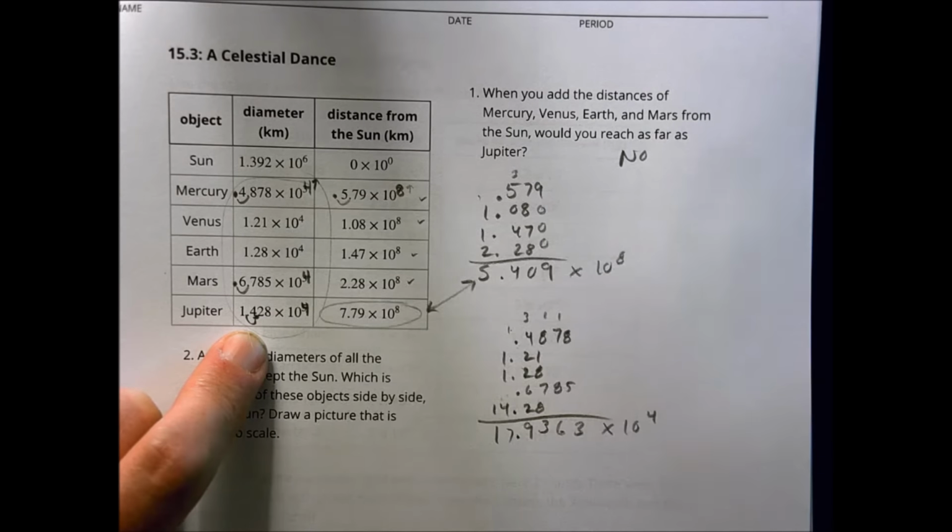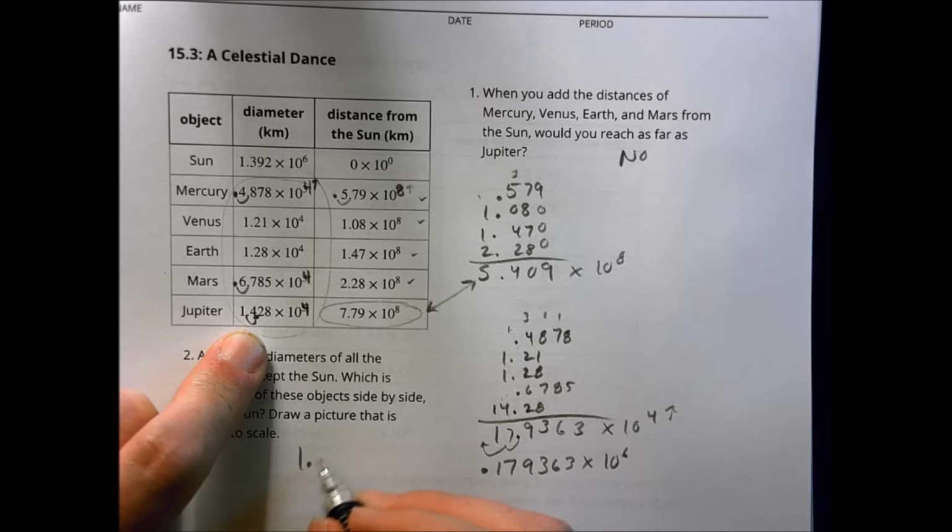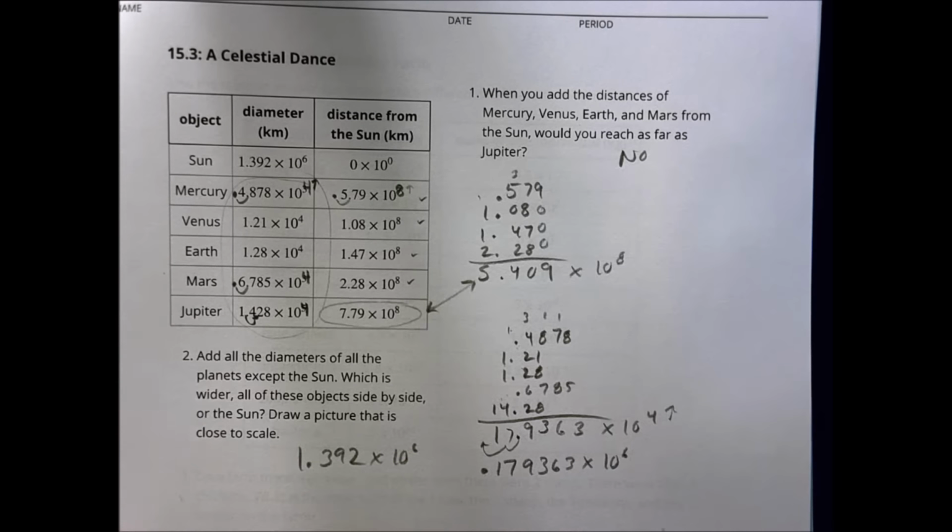I'm comparing it to the Sun, which is 10 to the 6th. Let's make this go up by 2. When I go up by 2, to go up, I move this to the left 2. So 0.179363 times 10 to the 6th, comparing that to 1.392 times 10 to the 6th. And what do we find out? The Sun is still much, much bigger.